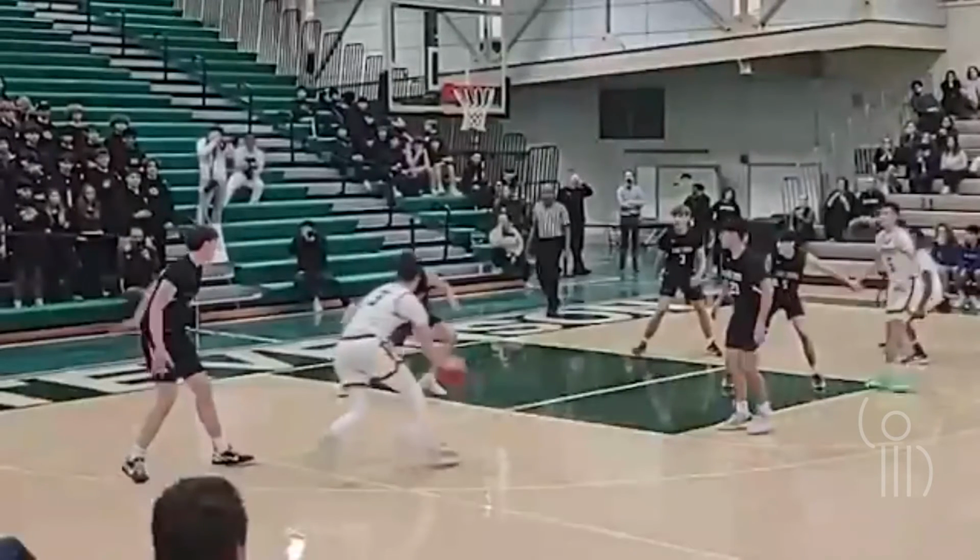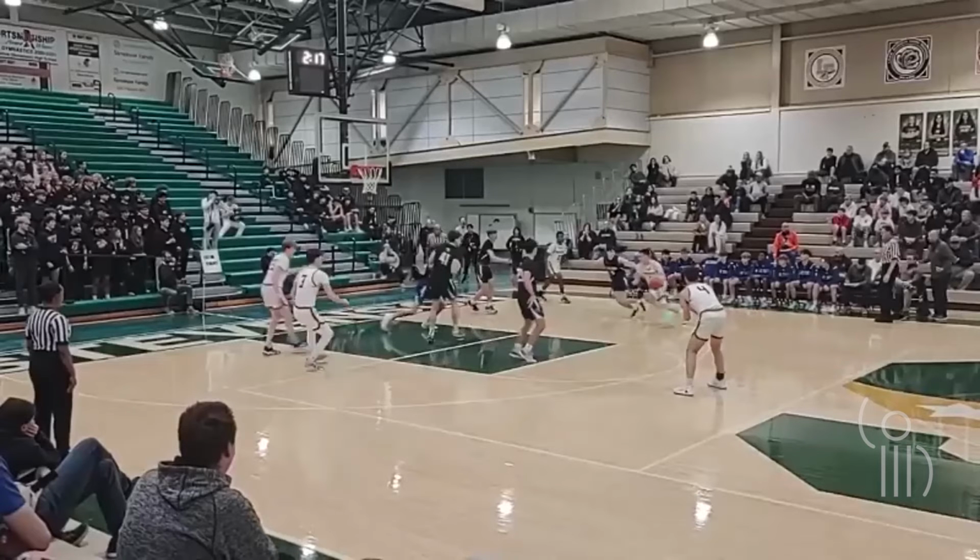Okay. This play looks very similar to a play that I had that I think I called incorrectly, but unfortunately I don't have that for tonight's meeting.